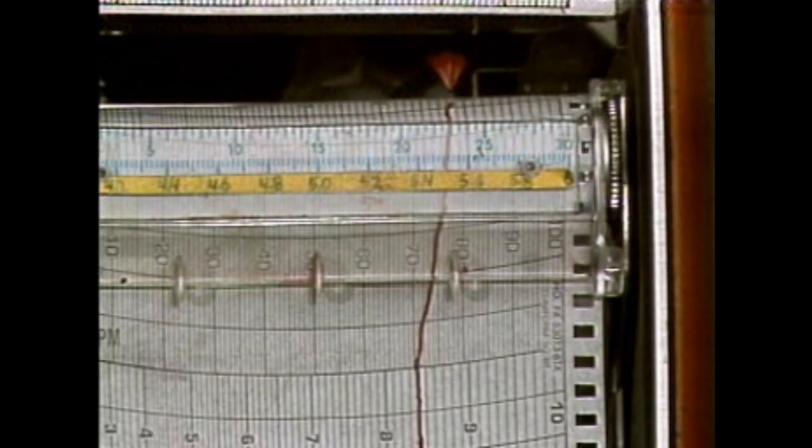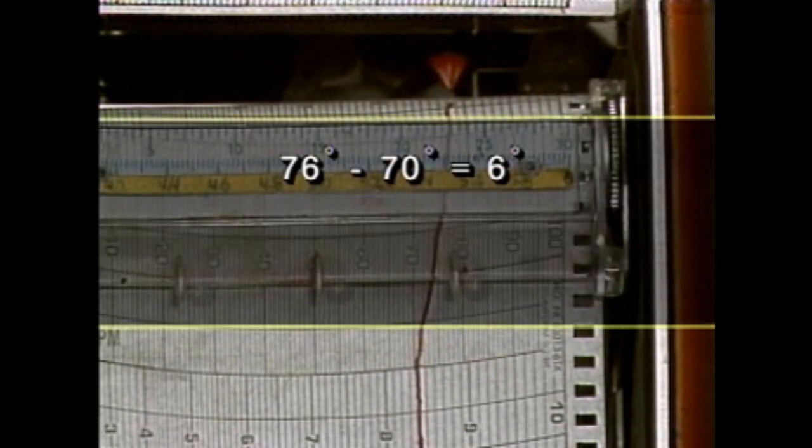According to the trend shown on the chart, the temperature has risen steadily from the normal 70 degrees to an unexpected high of 76 in the last 3 hours. From 70 to 76 degrees is a 6-degree increase. 6 degrees divided by 3 hours is an average increase of 2 degrees per hour.